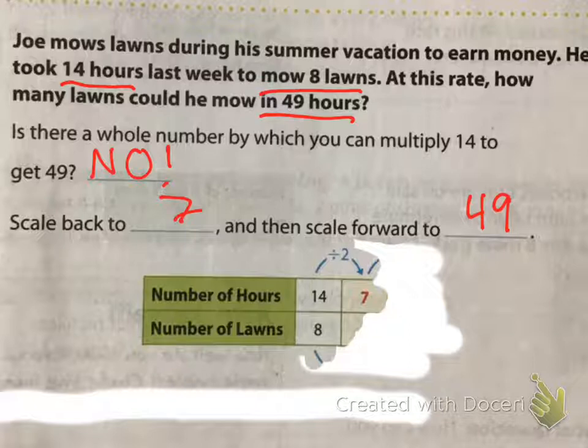Show me your fingers. 8 divided by 2. 8 split into 2 parts is... Who can tell me? It is 4. It's 4. So now we have to go to 49.